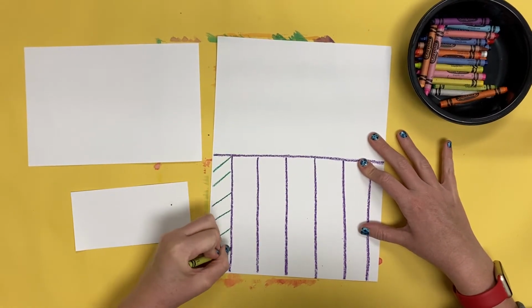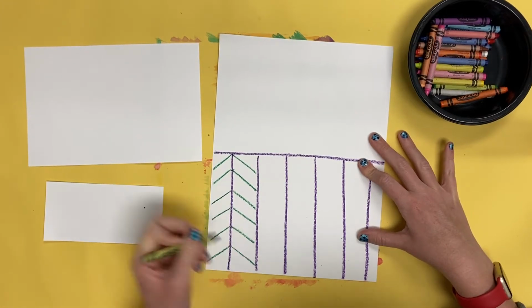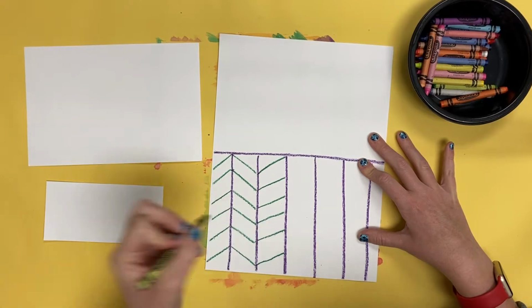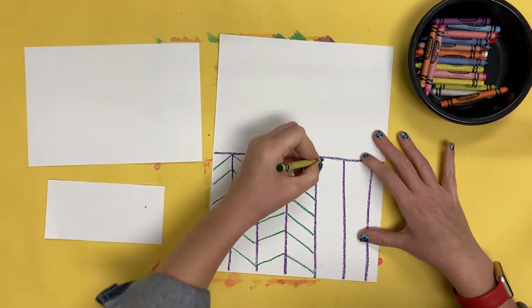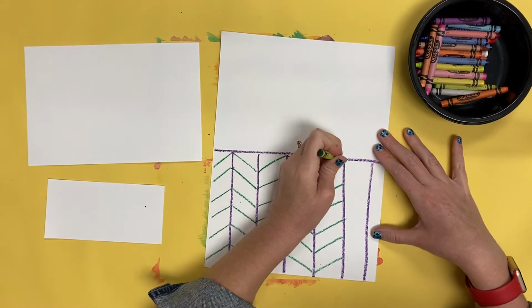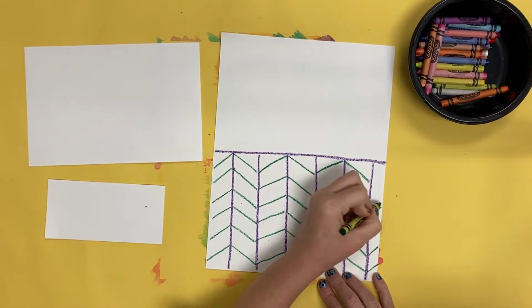Think of the pattern that you want to decorate your table with. Maybe your table is covered with a tablecloth that has a fun pattern on it. Remember, we are using lines and shapes to make patterns. A pattern is when something repeats.